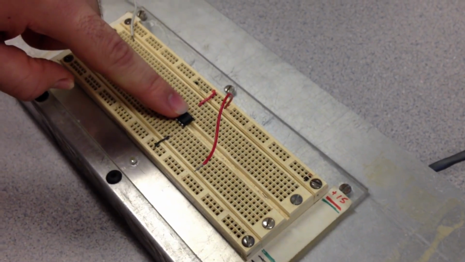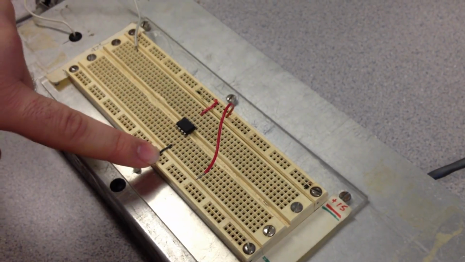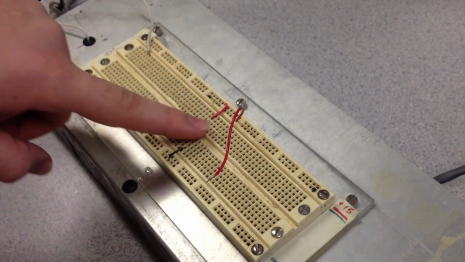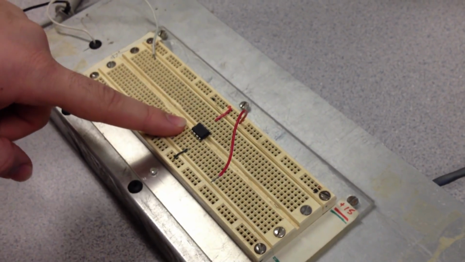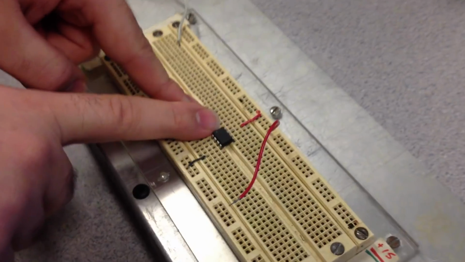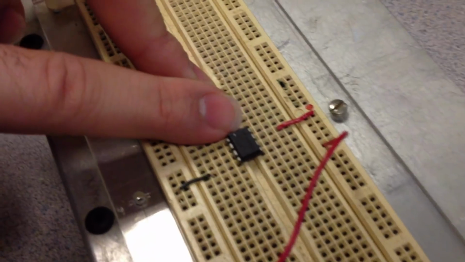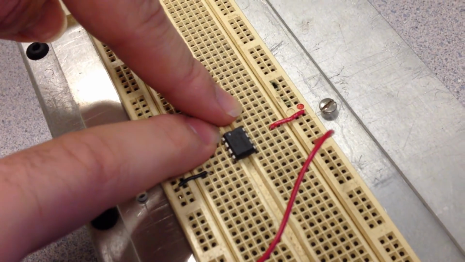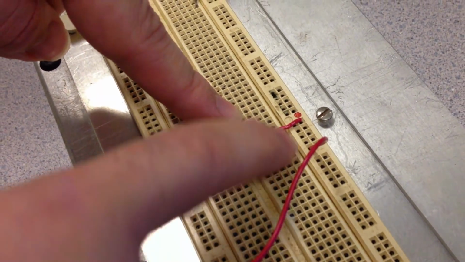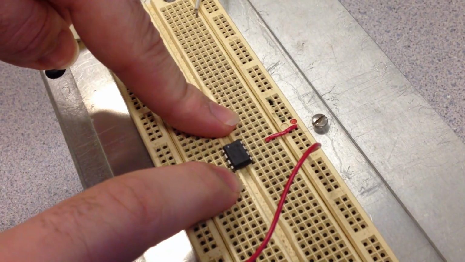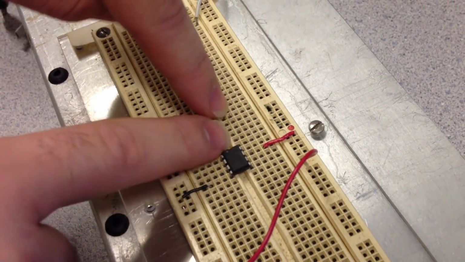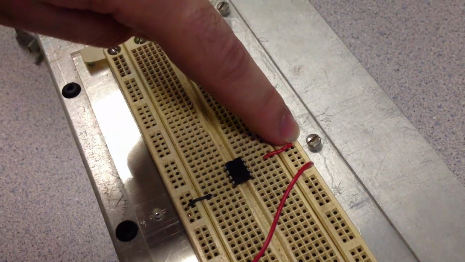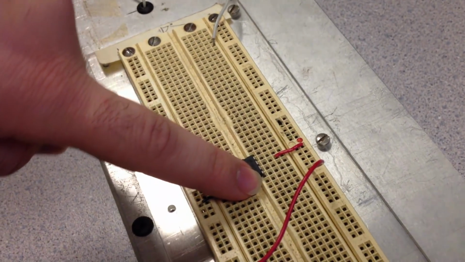The op-amp is already connected to V plus and V minus: V minus to leg 4 and V plus to leg 7. For an op-amp, how do you know the leg number? If you look at the op-amp, there is a small notch here. You start counting from this notch: 1, 2, 3, 4, then 5, 6, 7, 8. So this is leg 4 and this is leg 7. You put the notch like this and start counting this way. So it is connected to V plus and V minus.